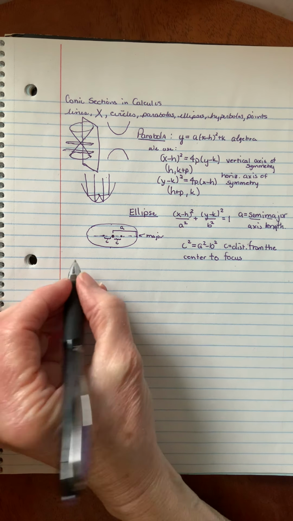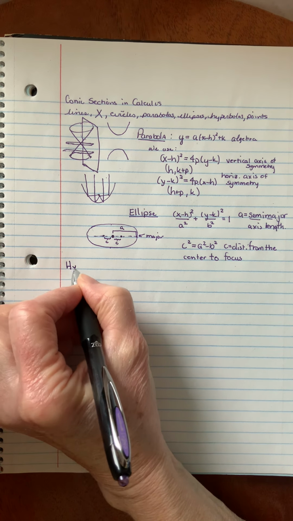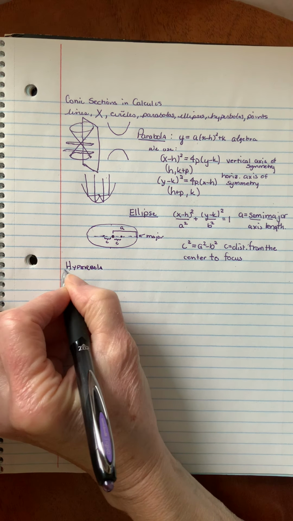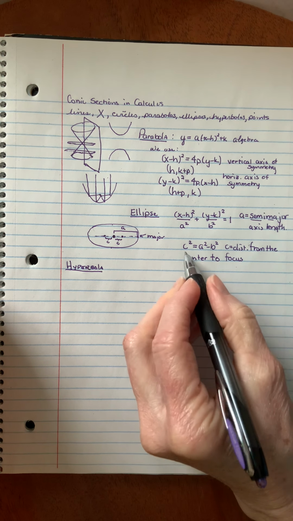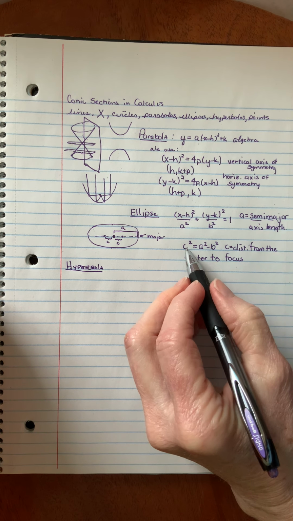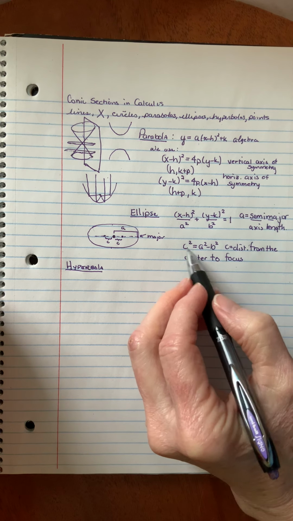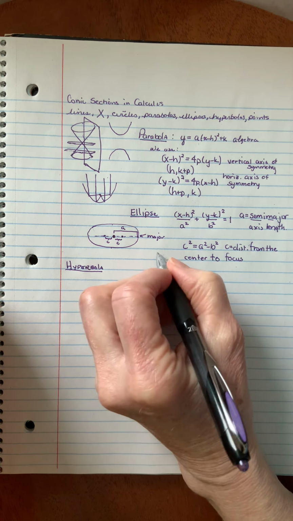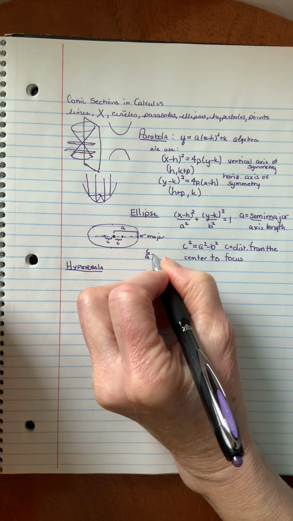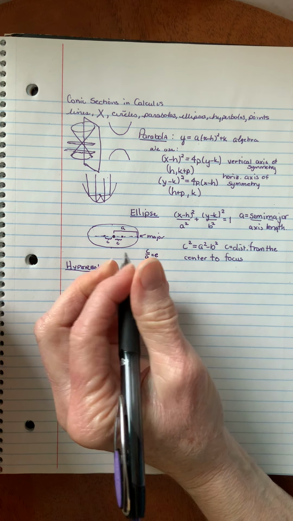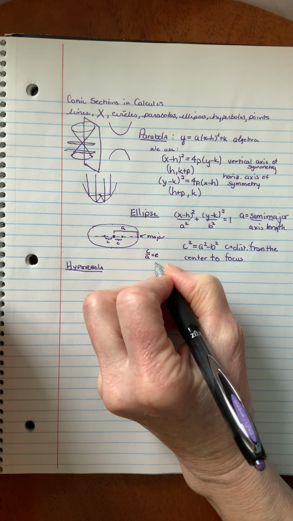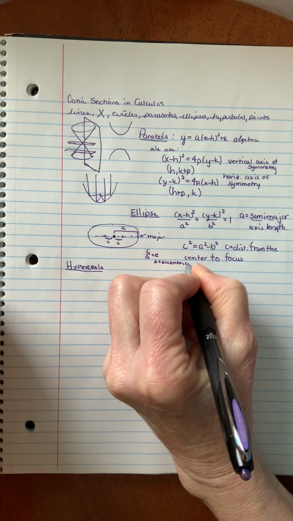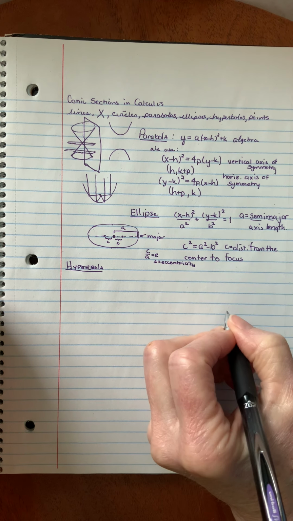The next one I want to talk about is a hyperbola. Oh, by the way, let me get back to this. c and a, in this case, are related in that c over a is equal to e, and it's not the number e, the 2.718, but e is equal to what's called eccentricity. How eccentric is this, actually?